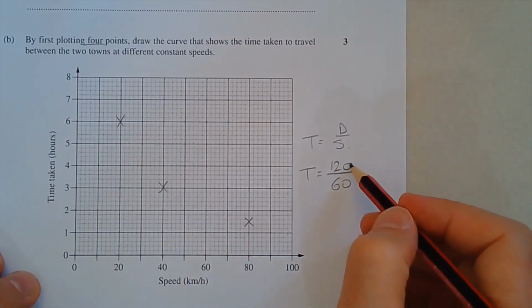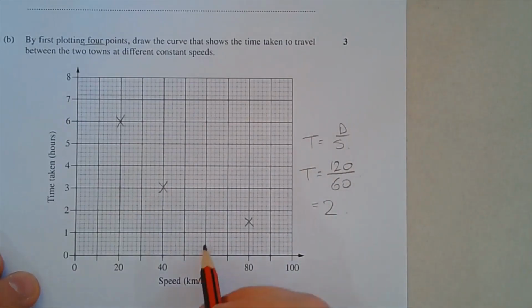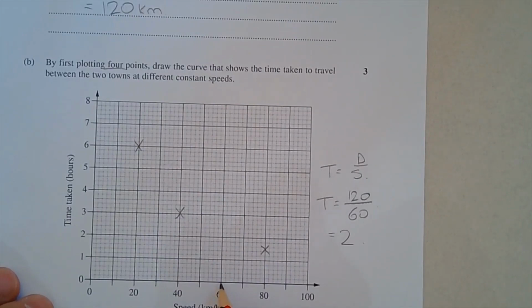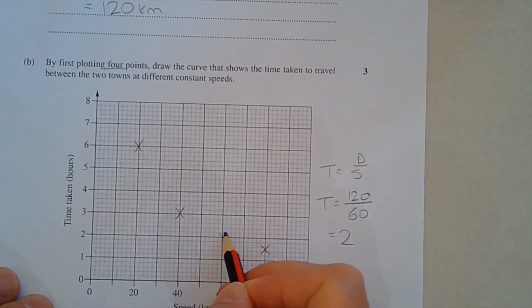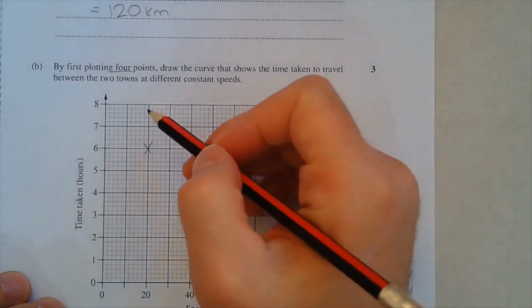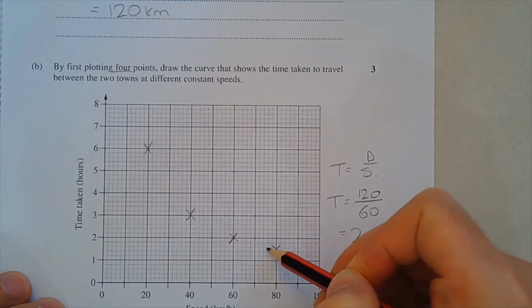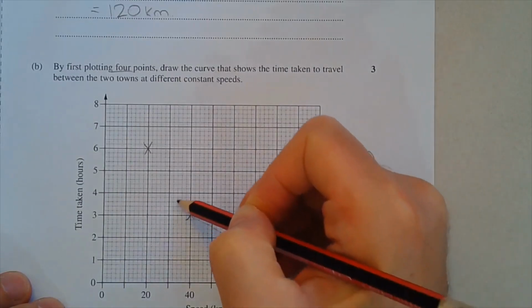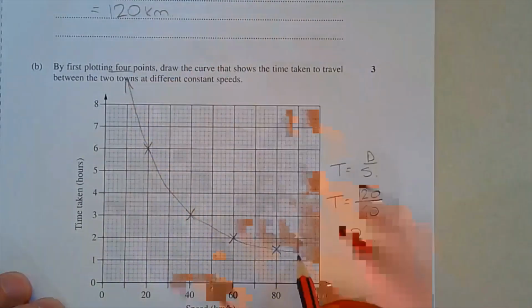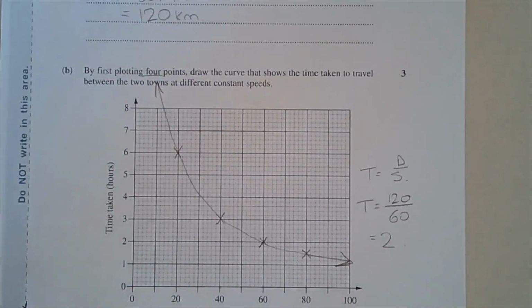So 120 kilometers over 60 kilometers an hour equals 2 hours. So we can plot another point here. So that's 60 kilometers an hour, it's going to take 2 hours. We now have 4 points. We can now draw the curve. This is probably best done with pencil. Something like that, and that'll give you the 3 marks.